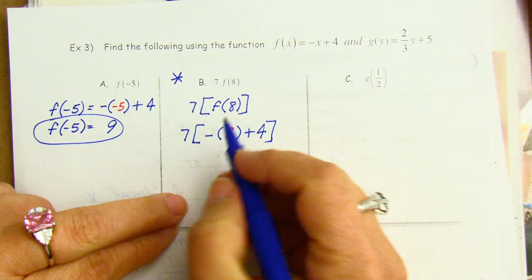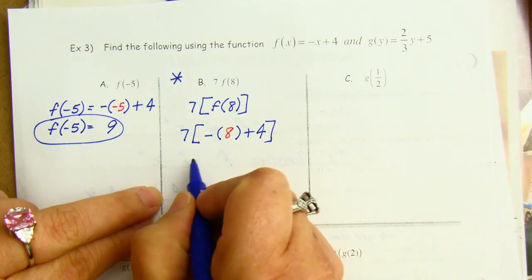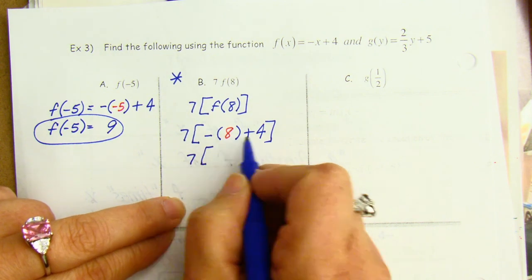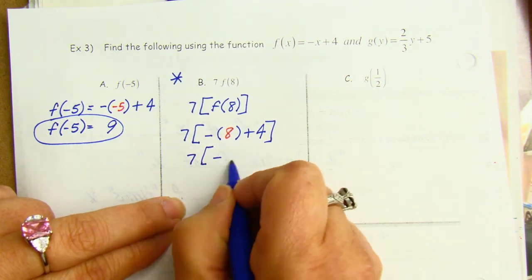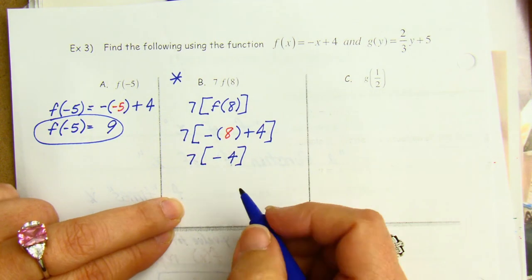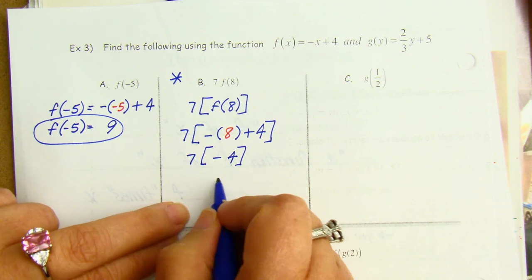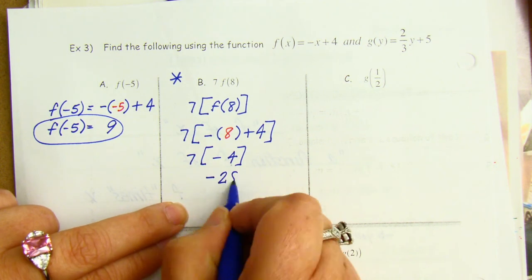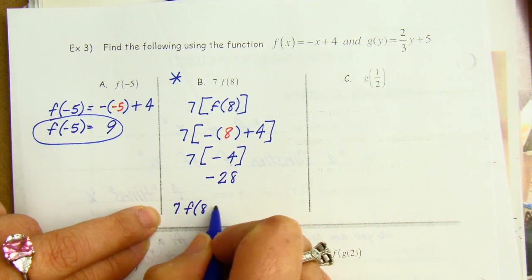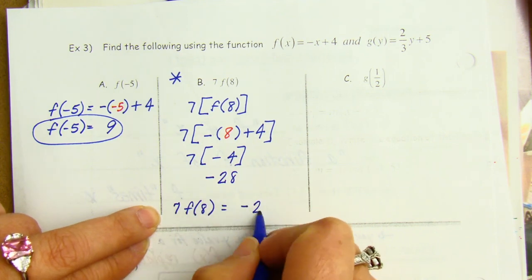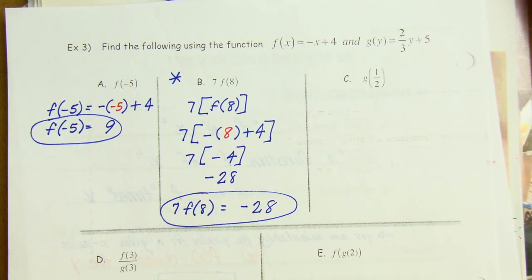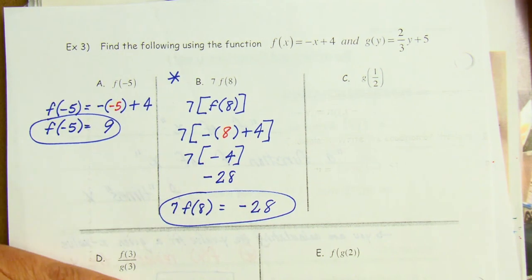And so I've got 7 multiplied with, well, what's -8 plus 4? Well, that's -4. And 7 times -4 is -28. So I can conclude that 7 times f of 8 equals -28. Not so bad. It's just really substitution and knowing how to set it up.